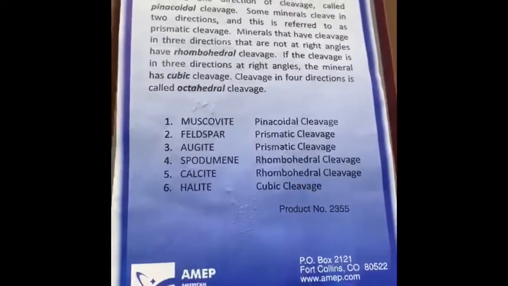So today we're going to talk about cleavage versus fracture. And like Mr. G had said, he grabbed a couple of samples, so we're actually able to look at them up close and personal. So we're going to start with cleavage, okay?